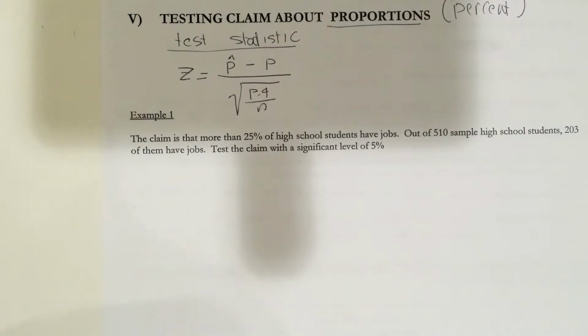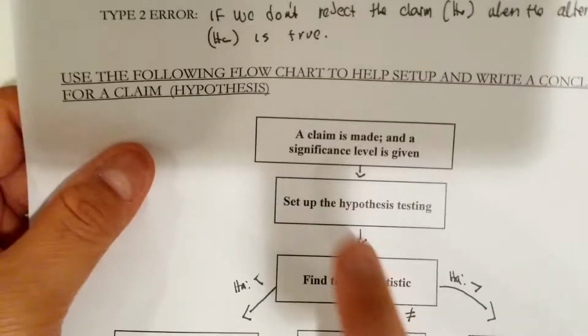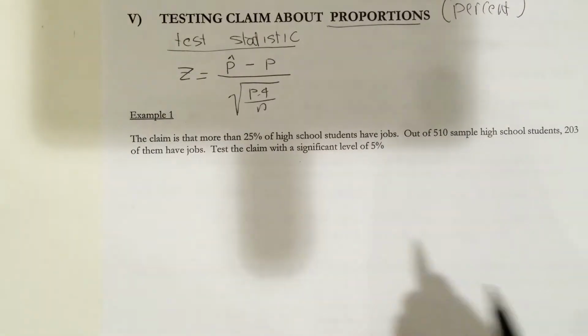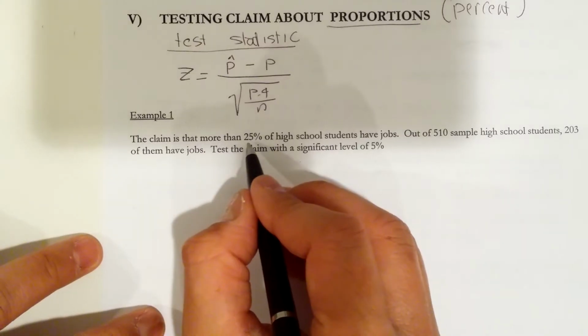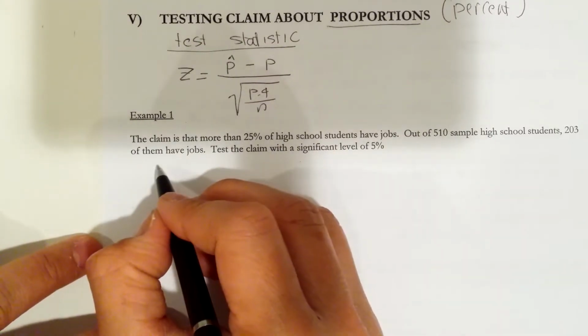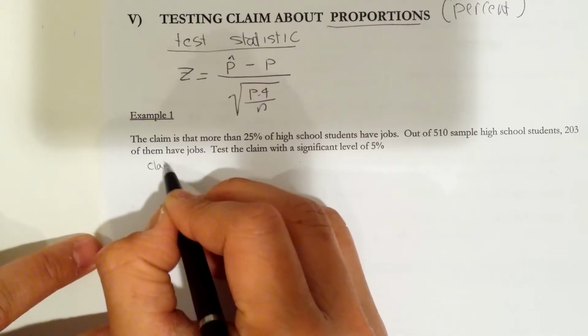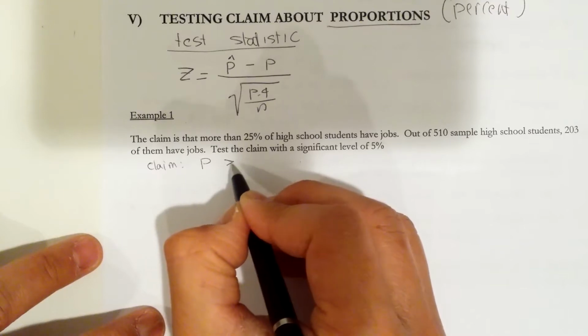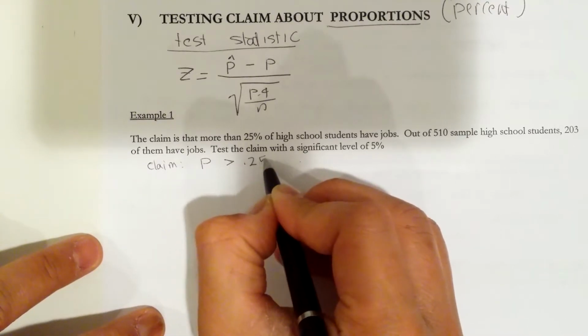Okay, so let me show you how to set up a claim, test a claim, and write a conclusion. The first thing we do is identify the claim and the significance level. The claim is that more than 25% of high school students have jobs. So here's our claim: the percent of students who have jobs is more than 25%.